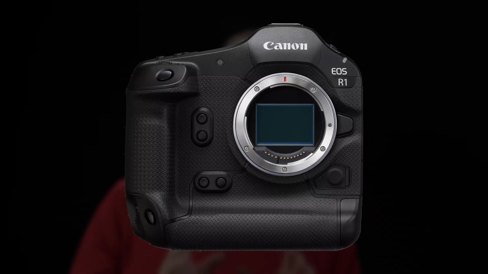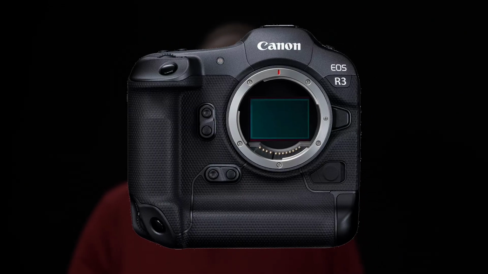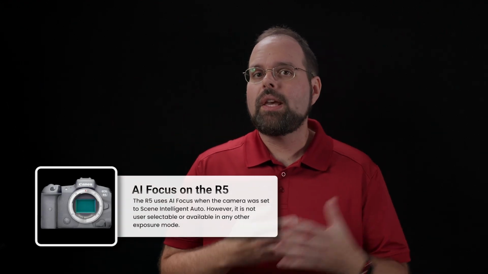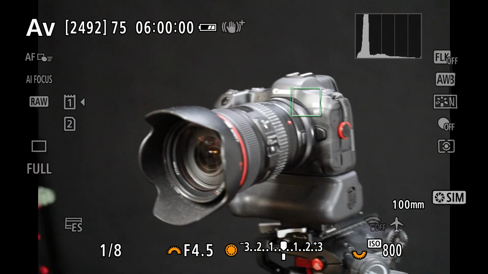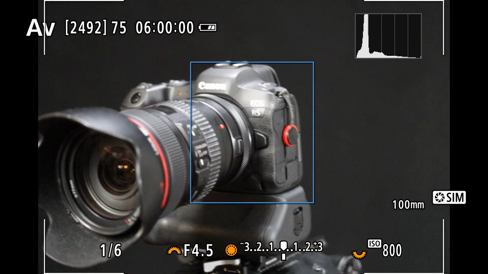For starters, it has never been an option on any of the flagship or EOS 1 series cameras, and this actually includes the R1 and R3. And while it was included in the 5D Mark IV, it disappeared, at least from being user-selectable, in its direct successor, the R5. So, what does AI focus do exactly then? Well, simply put, it combines the functions of one-shot and servo AF modes.